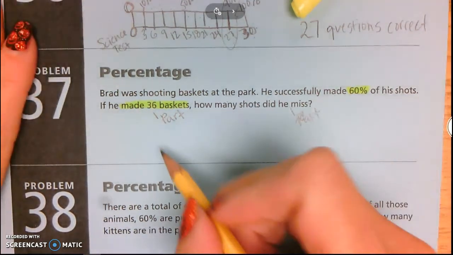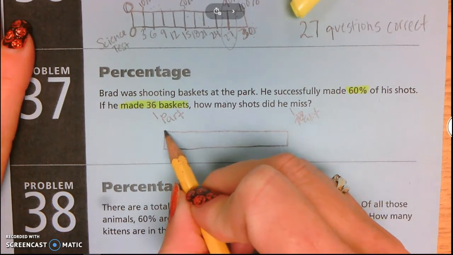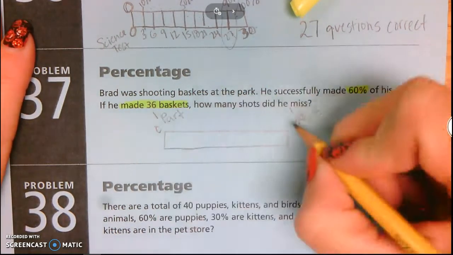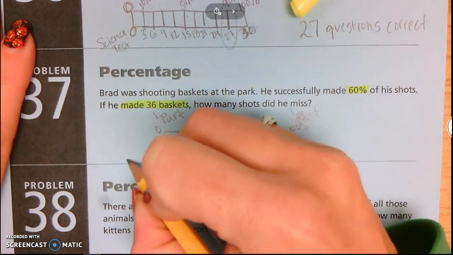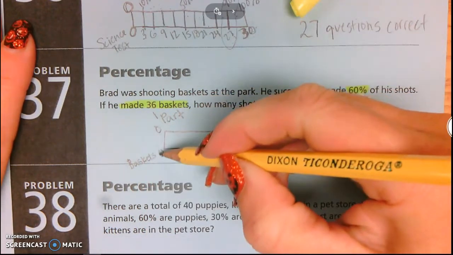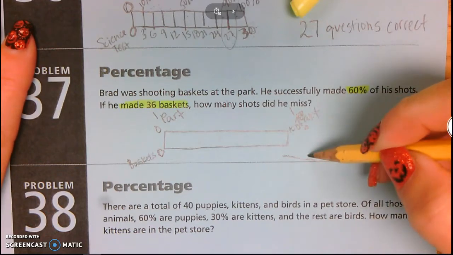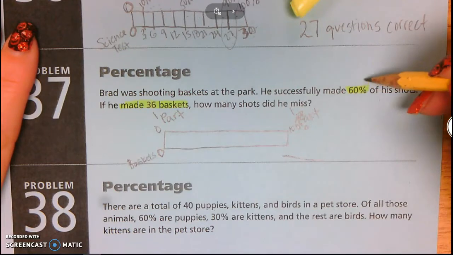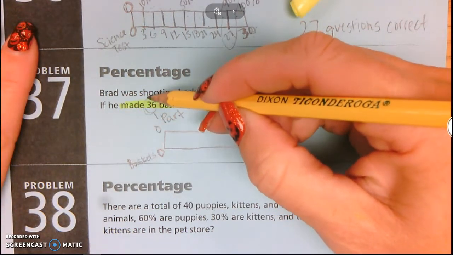Well, I'm going to go with my tape diagram again. And I have 0 here, 100% here. I have 0 here. These are baskets that he took. 0 here. And this is the whole. I do not know that part yet. That is something else I'm looking for. What I do know is 60% is 36 baskets.